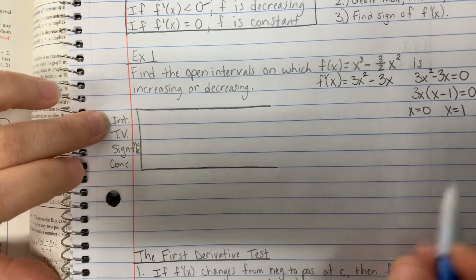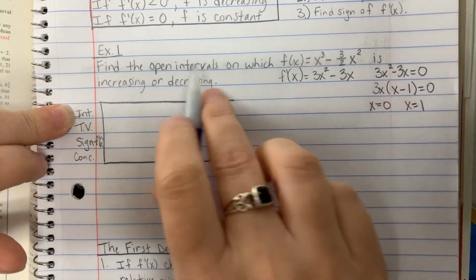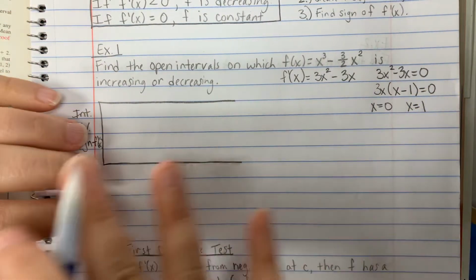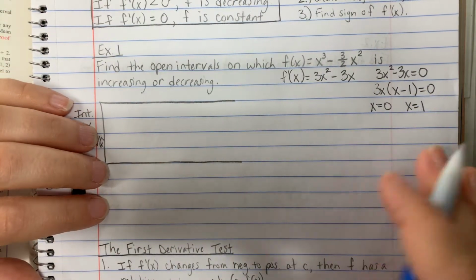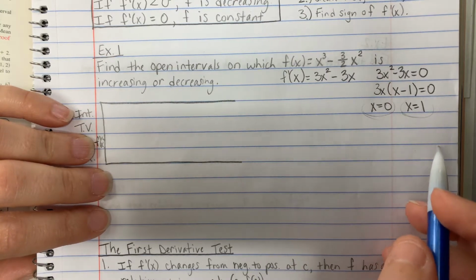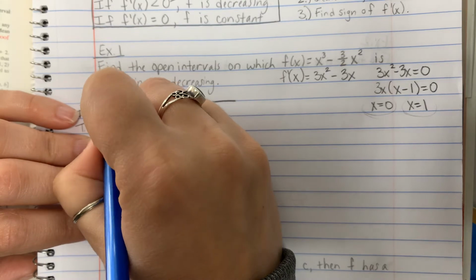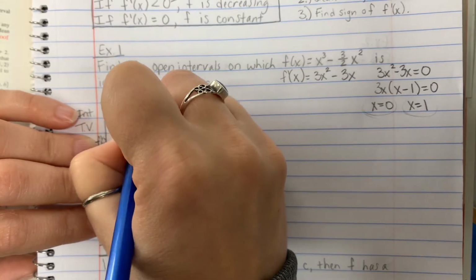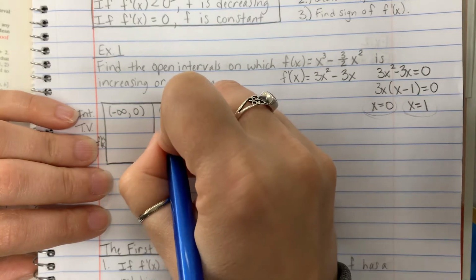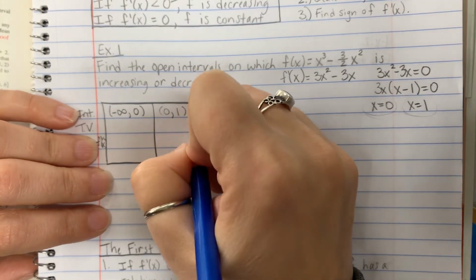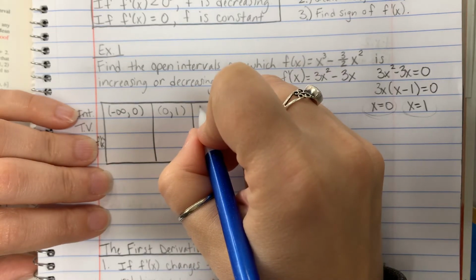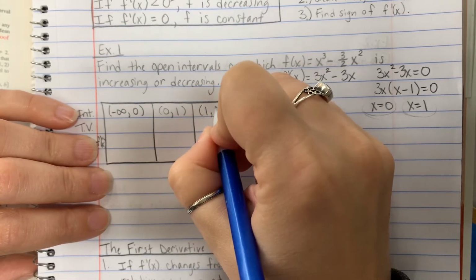Okay, so my first interval, this did not give me an interval to look at, which means I'm going all the way from negative infinity all the way up to positive infinity. So if I'm stopping at 0 and 1 to see what's happening, my intervals are going to go from negative infinity up to 0, then from 0 up to 1, then from 1 up to infinity.